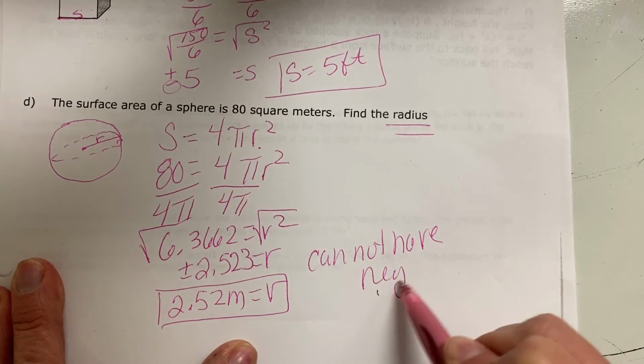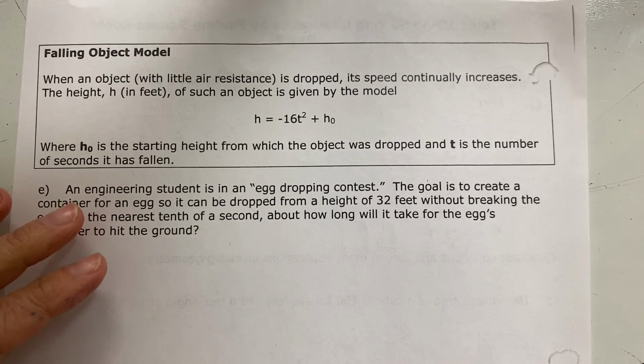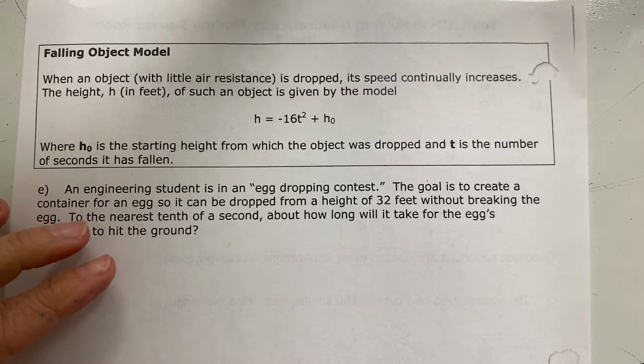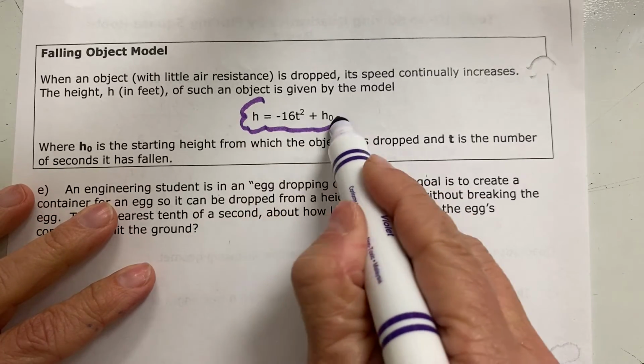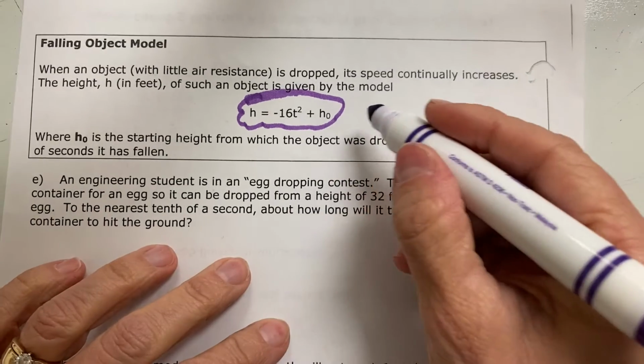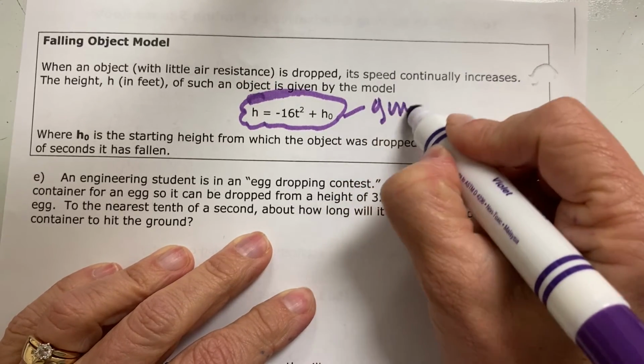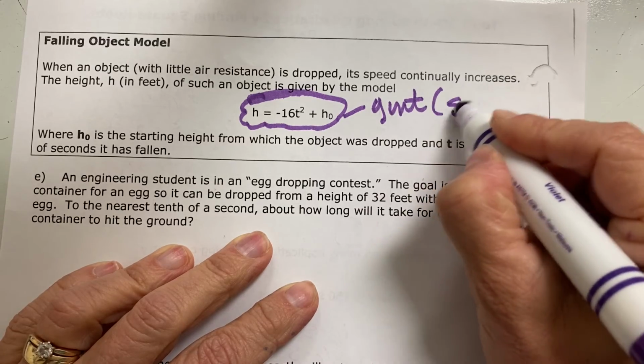Hey Panthers, we're going to look at the falling object model. When an object with little air resistance is dropped, its speed continually increases. The height, which is h in feet of such an object, is given by the model h is equal to negative 16 t squared plus h naught, where h naught is the starting height. So another name for the starting height is going to be the y-intercept. So this is the y-intercept, or the starting height.